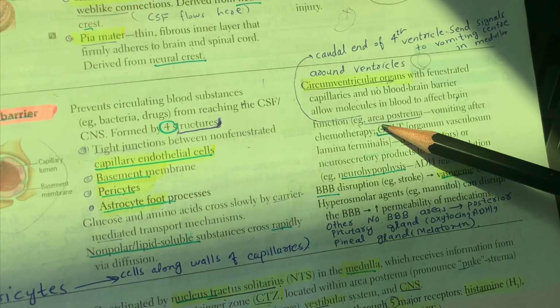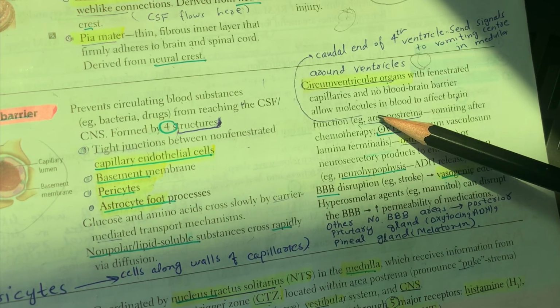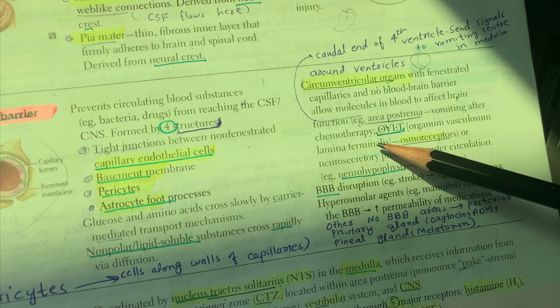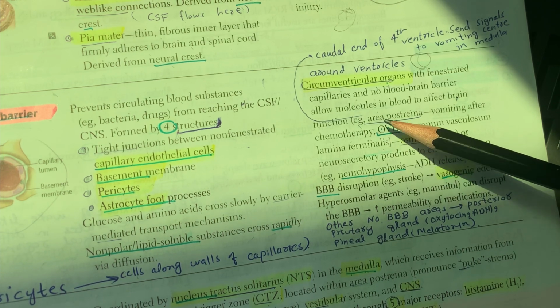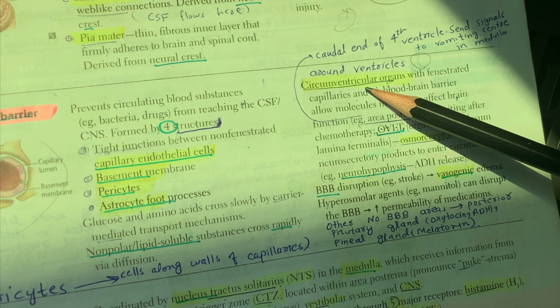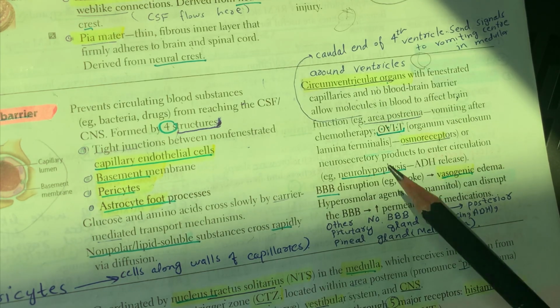What happens is that these areas do not have a blood-brain barrier, so whatever you have in the blood is exposed to them, and if it is problematic, it will definitely cause problems, because these are the areas that do not have a blood-brain barrier.